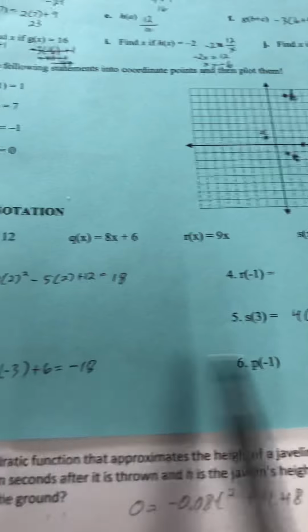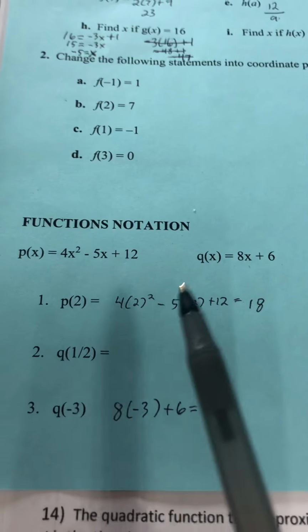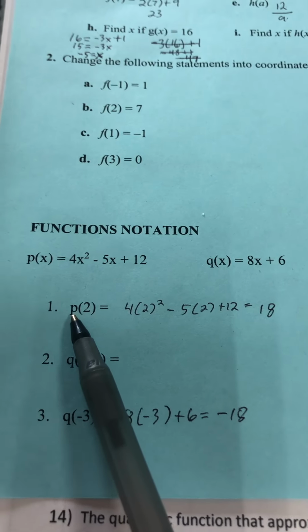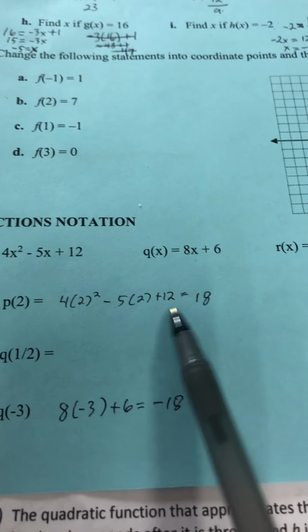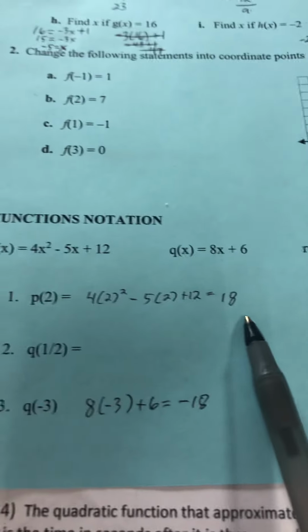I'm not doing all of them here at the bottom. I want you to do a few of them. So take a look at this. I look at the P function, and I plug in 2 for x. I worked it out on my calculator, got 18.